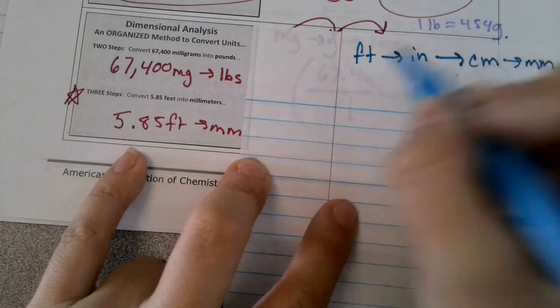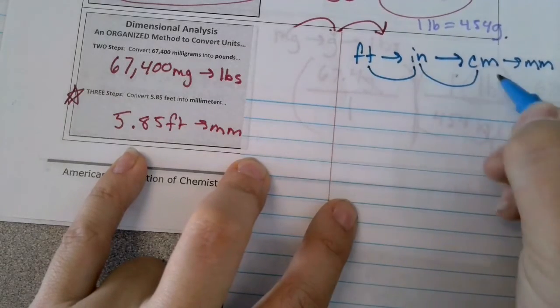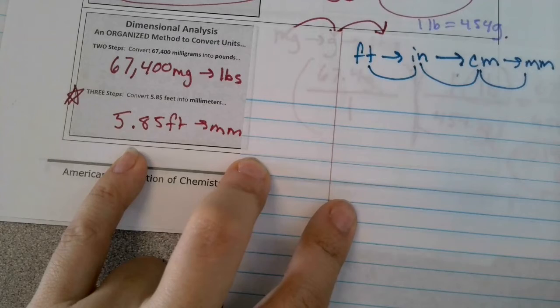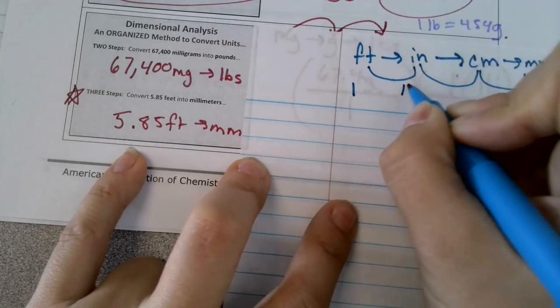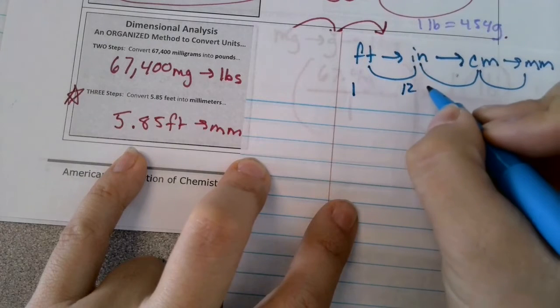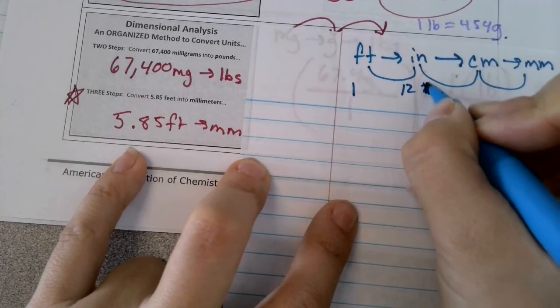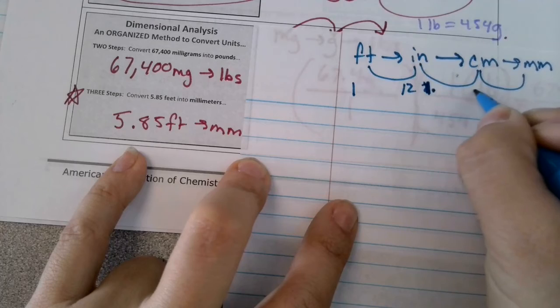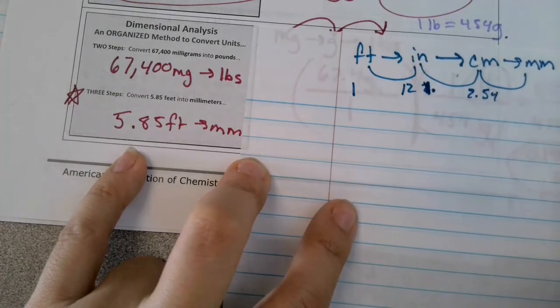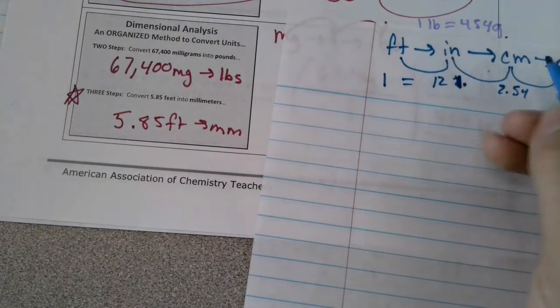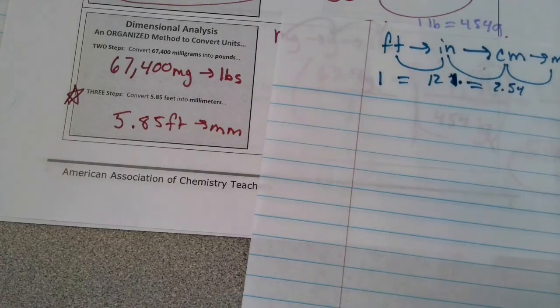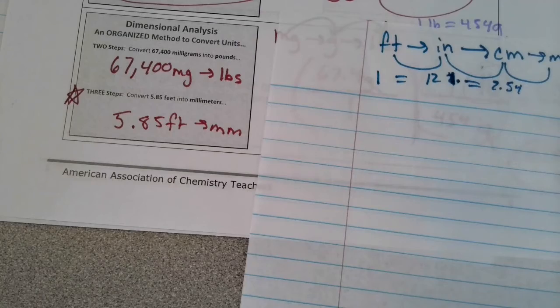So this is going to be our 1, 2, 3 steps. And we'll write it here. For 1 foot, there are 12 inches. 1 inch will be equal to 2.54 centimeters. So 1 foot is equal to 12 inches. 1 inch is equal to 2.54 centimeters.